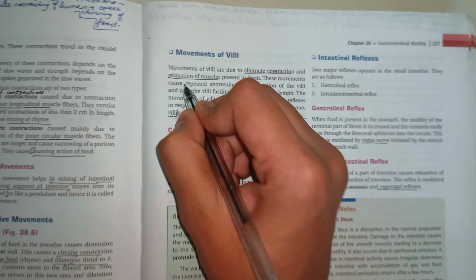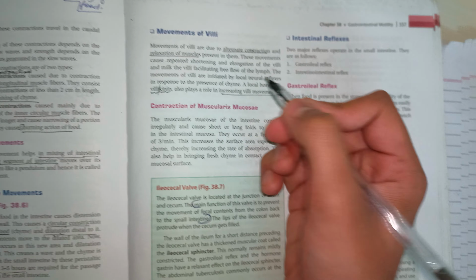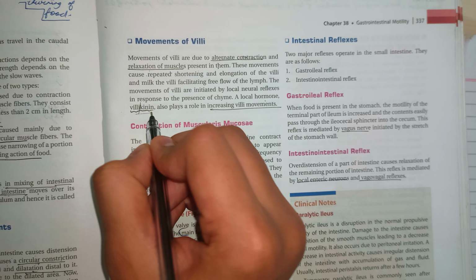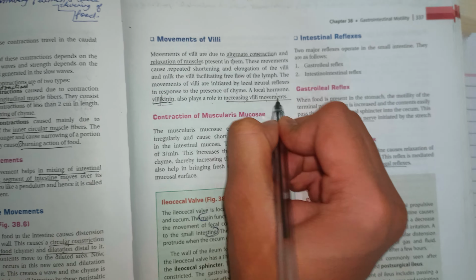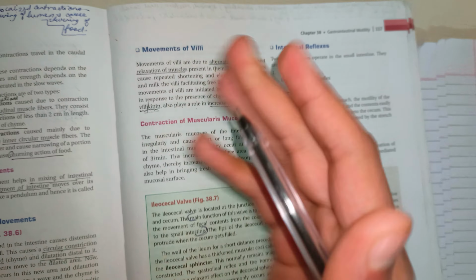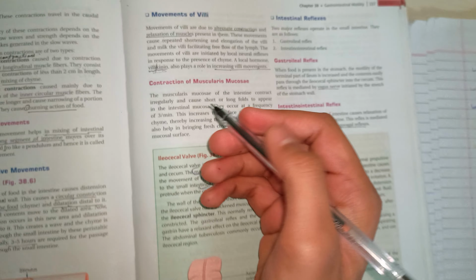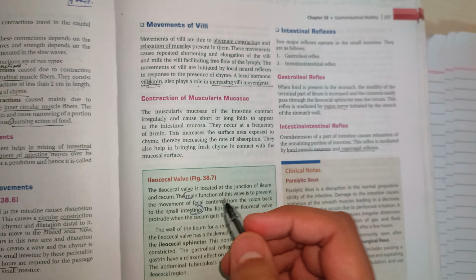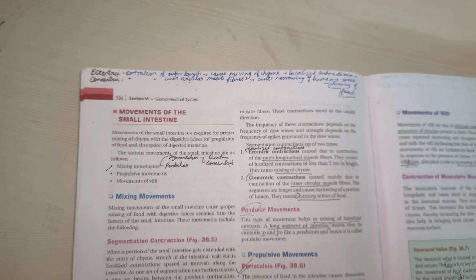Movements of villi. Movements of villi are due to alternate contractions and relaxation of muscles present in them. Now, a local hormone, villikinin, also plays a role in increasing villi movements. Very important, villikinin. The name itself suggests it: kinin means kinetic, kinetic means movement, and villi means villi of the small intestine. Now, we are done with the movements of small intestine.